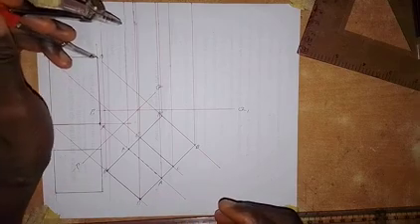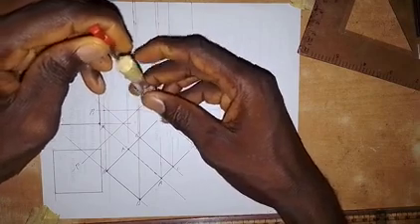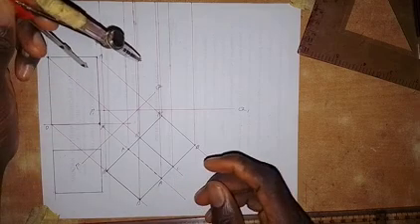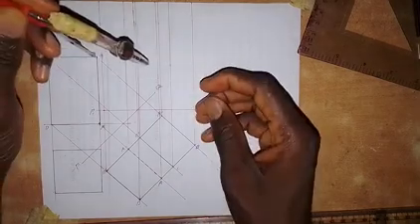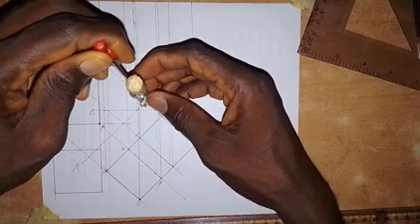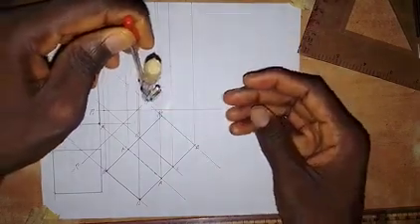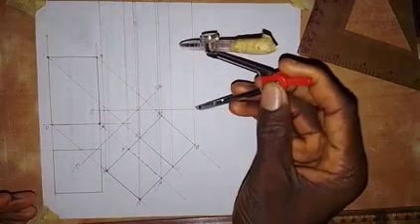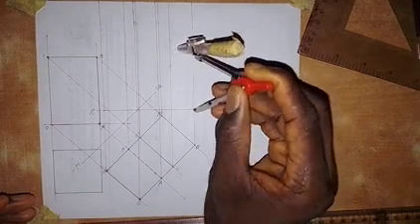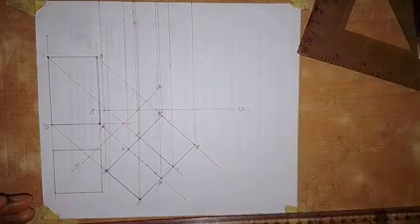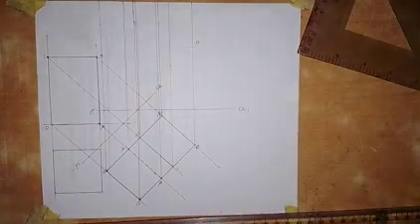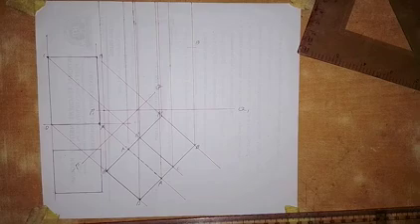So I will just set my compass at this point B here, and extend my compass from this point B to this point on PQ. So just take this distance. Then I will put the pinpoint at this point on line P1 Q1. Then I will make an arc here. So this point is point B. So let's take note of that. This point is point B. Very, very important. Now, let's look at how it goes.